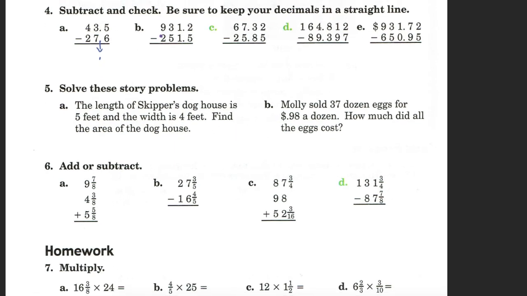Number 5, solve these story problems. The length of Skipper's dog's house is 5 feet, and the width is 4 feet. Find the area of the doghouse. We just did a bunch of these. So his doghouse is 5 feet in length and 4 feet in width. How would you figure out the area of this doghouse?